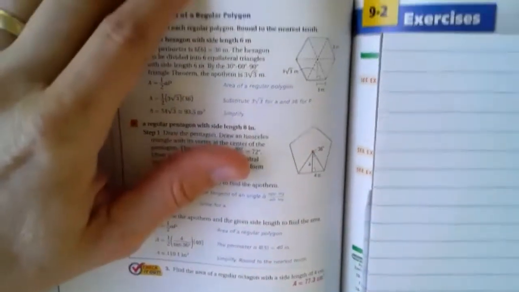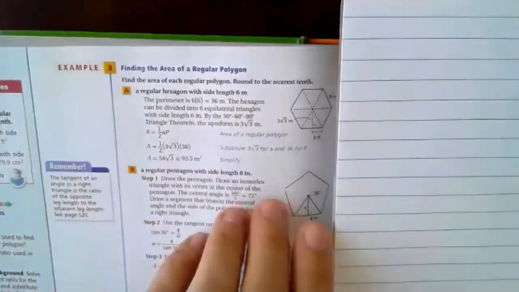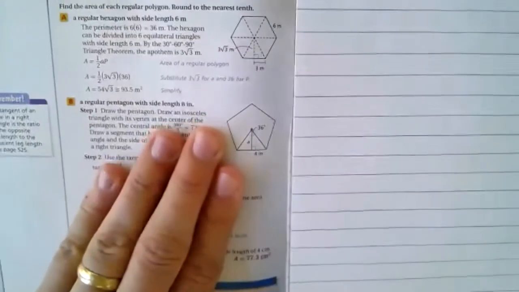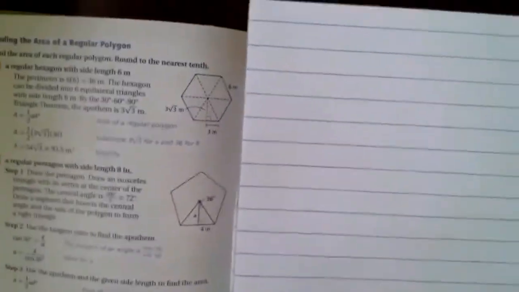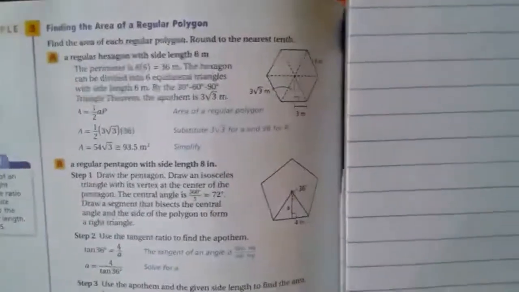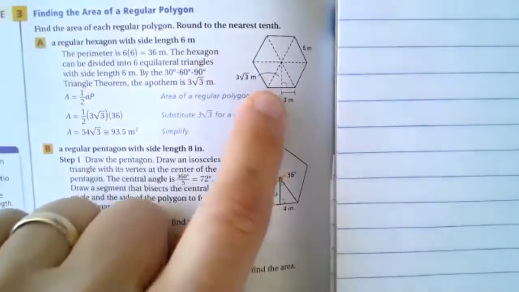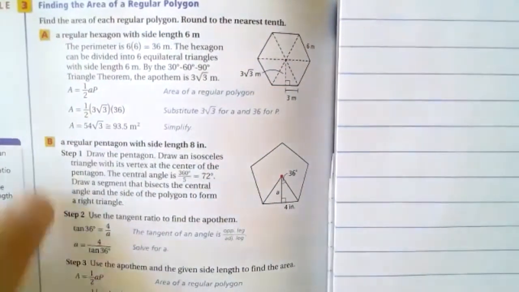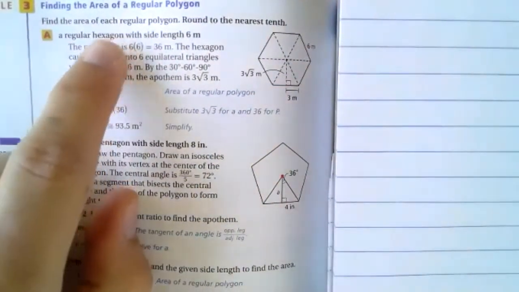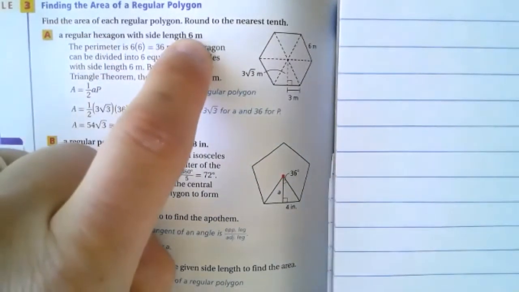What you need to know is the more simplistic version of this. Let me see if I can pull this up and talk about it just a second. It says, find the area of each regular polygon. So we're going to find the area of this polygon right here, okay? And it's a regular hexagon. A hexagon is 6 sides, and each side length is 6 meters.